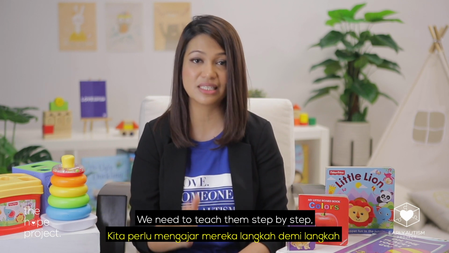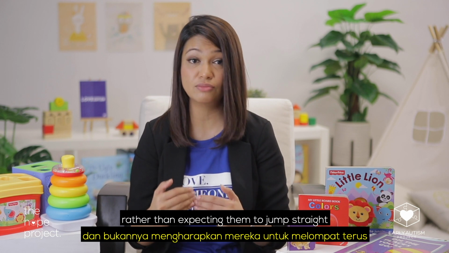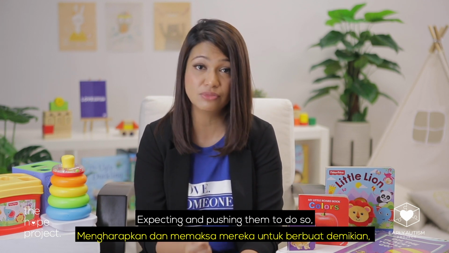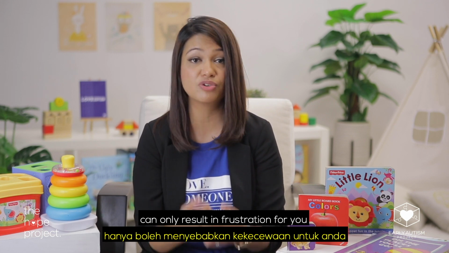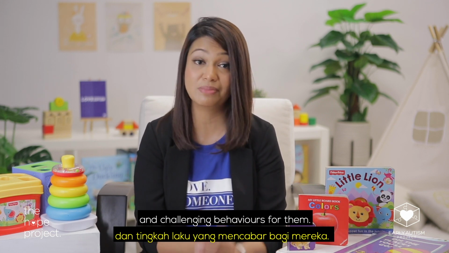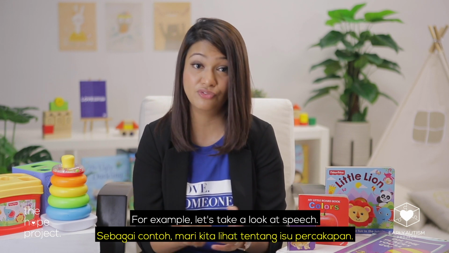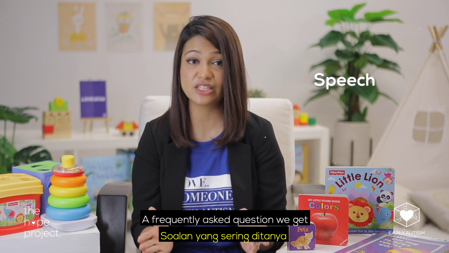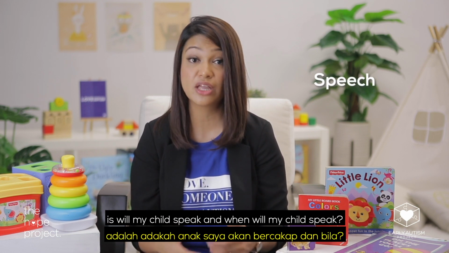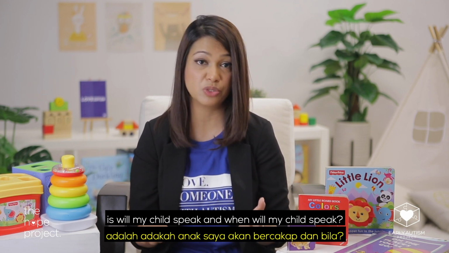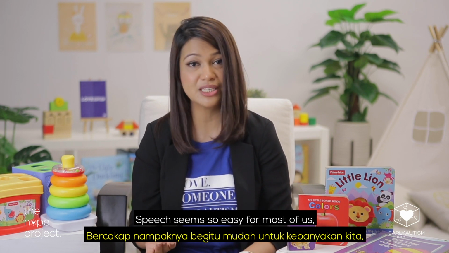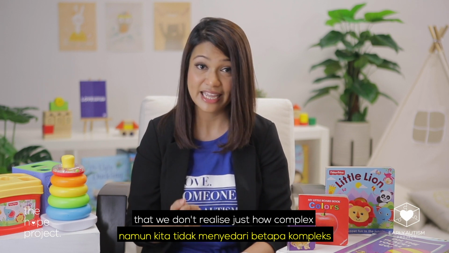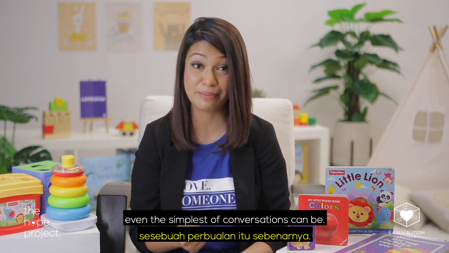We need to teach them step by step rather than expecting them to jump straight to where we want them to be. Expecting and pushing them to do so can only result in frustration for you and challenging behavior for them. For example, let's take a look at speech. A frequently asked question we get from the families we work with is, will my child speak and when will my child speak? Now, speech seems so easy for most of us that we don't even realize how complex even the simplest of conversations can be.